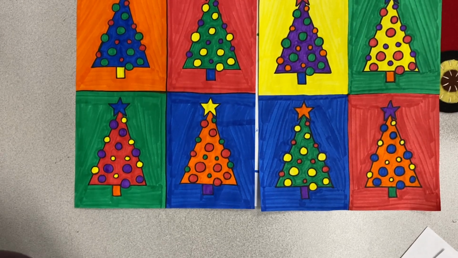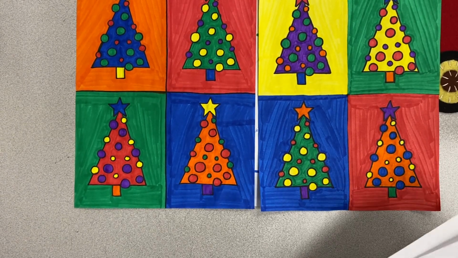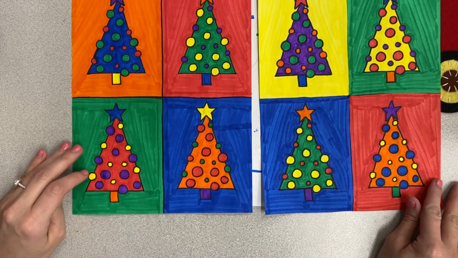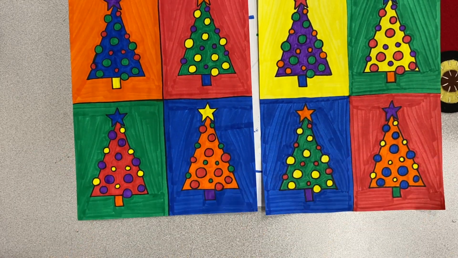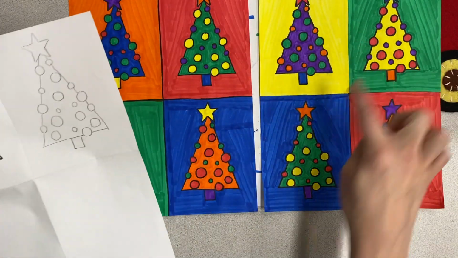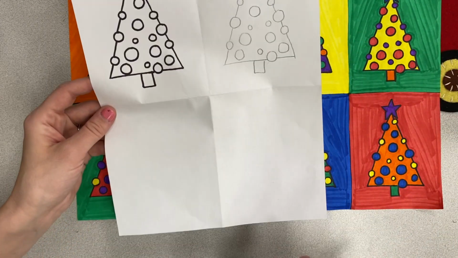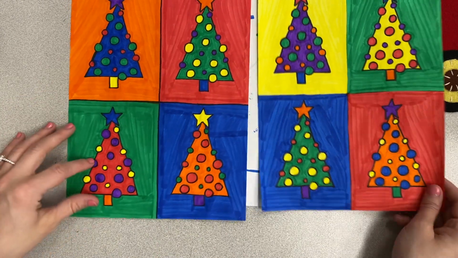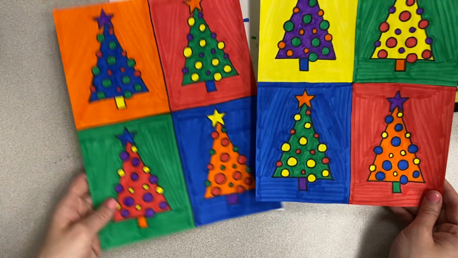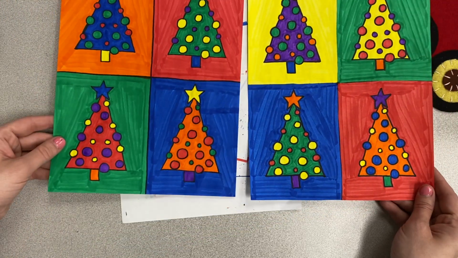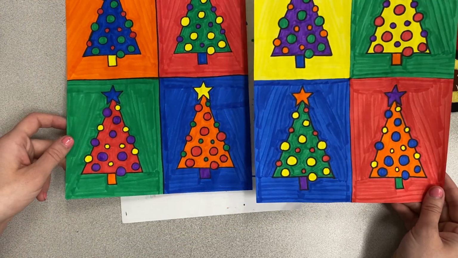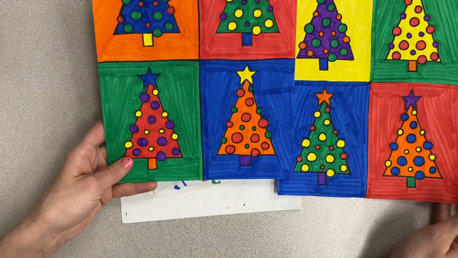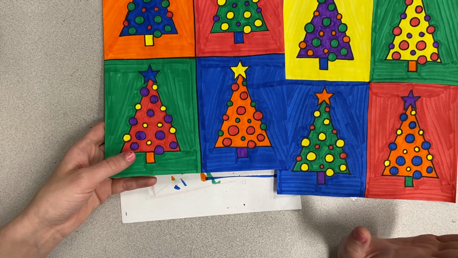Okay, this is the second video for the pop art project that we're doing. This is after I showed you how to draw all of your objects on each section. So now I'm going to show you how to color it, okay? As you can see, here are two different examples. One I did kind of just randomly, and then the other one, I actually used color patterns.